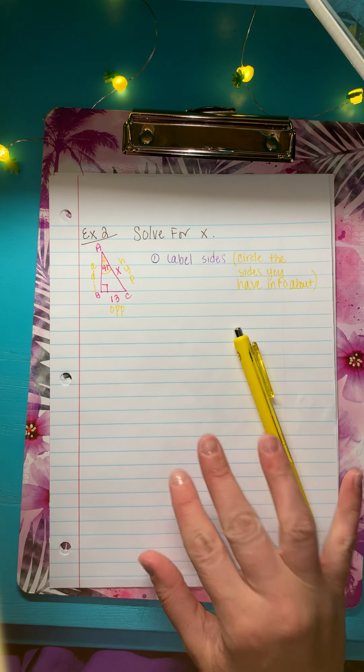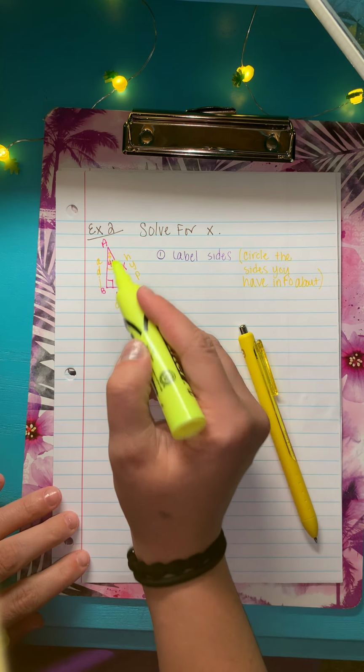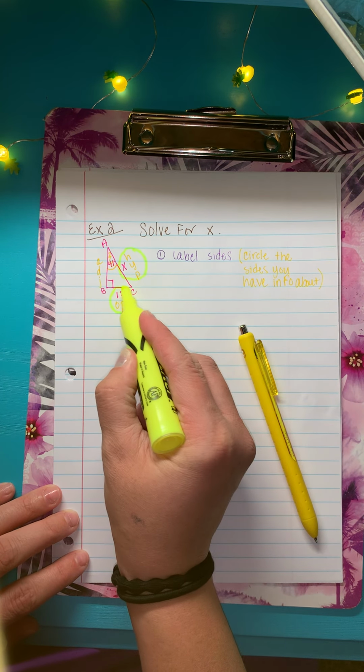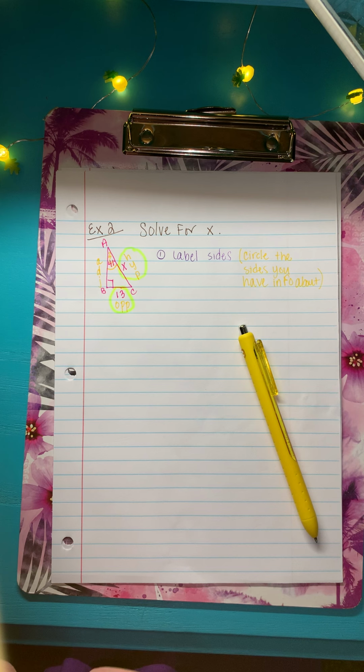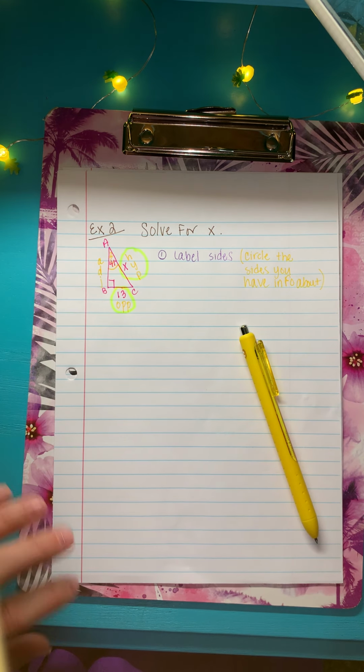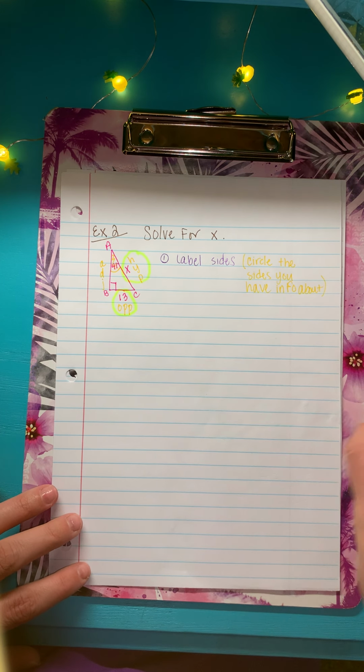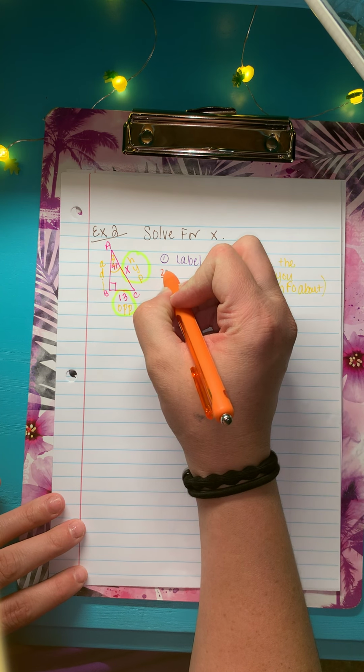So I will take my trusty highlighter and I'm going to go ahead and circle that X there, and then I'm going to circle my 13 here. So it tells me I'm going to be using those two sides.